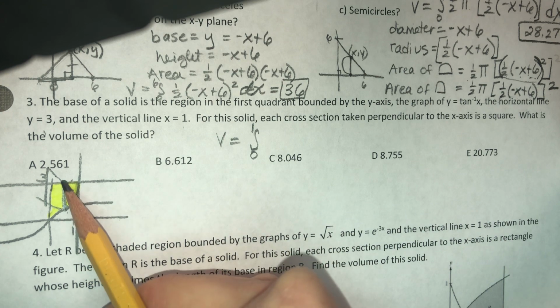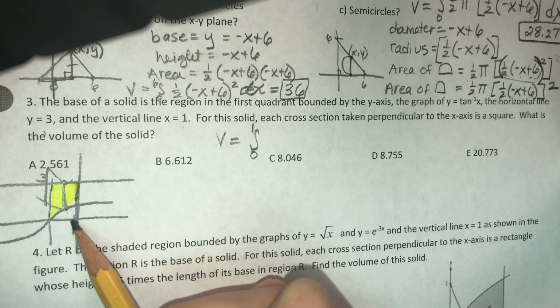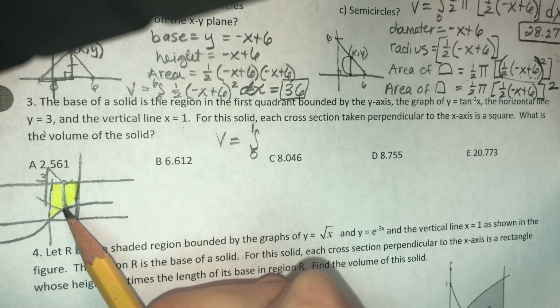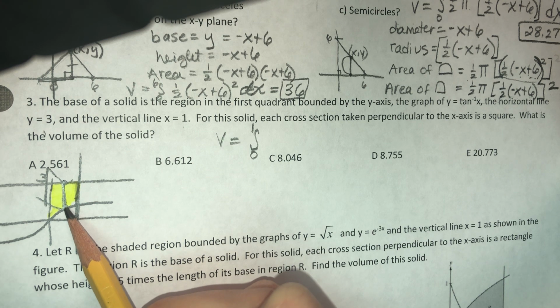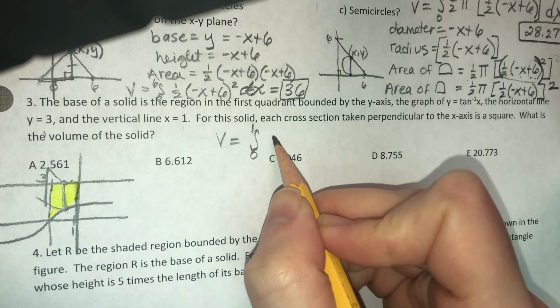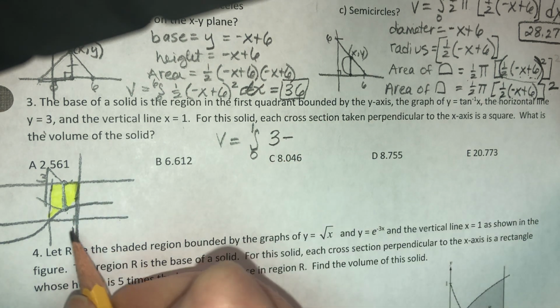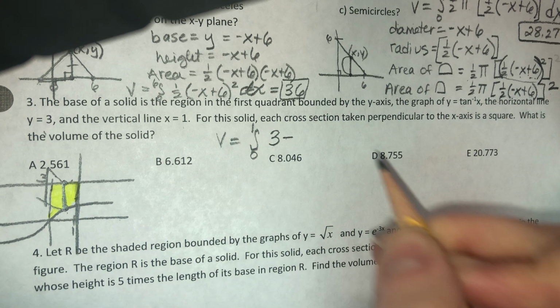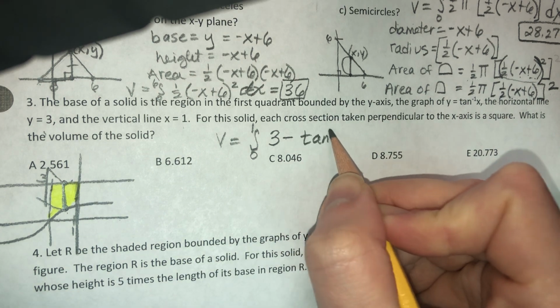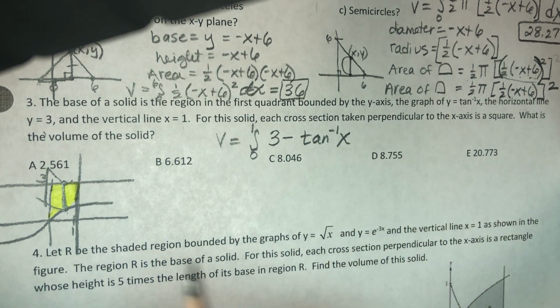So this vertical distance can be measured by taking the upper function minus the lower function. And then you will see this is quite common on these problems. So I'm going to go upper function is 3 minus lower function is the inverse tangent of x. That's the side length of my square.